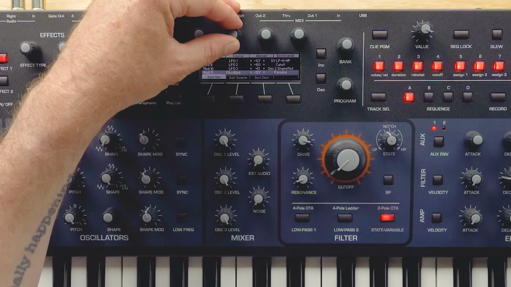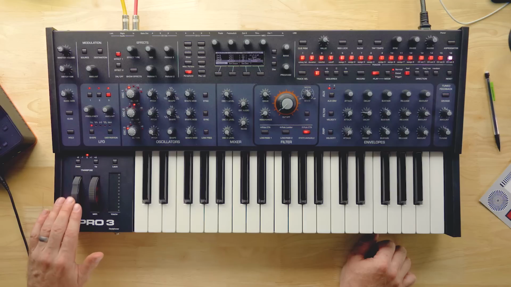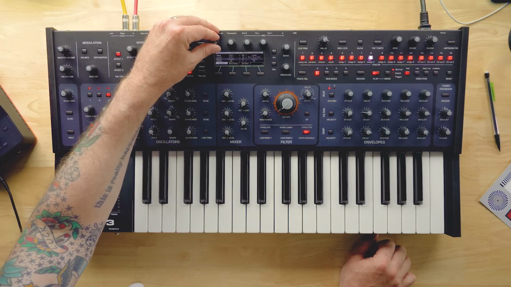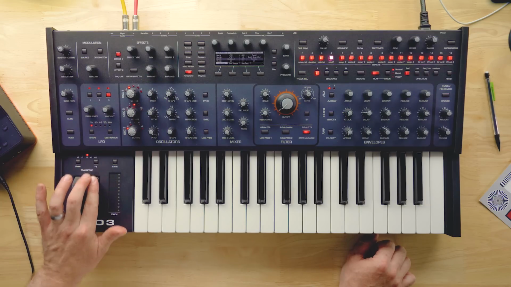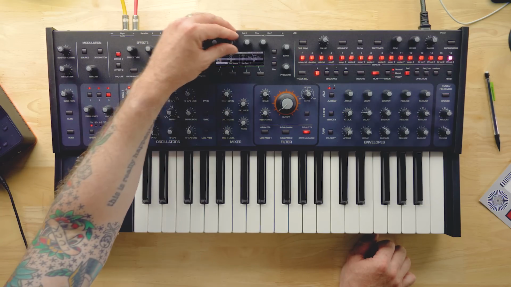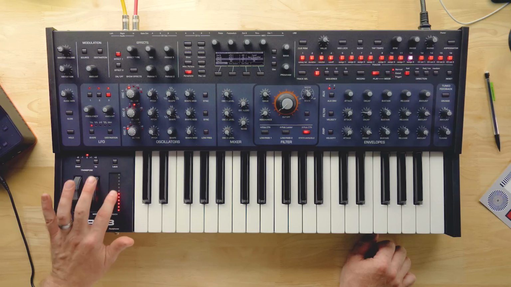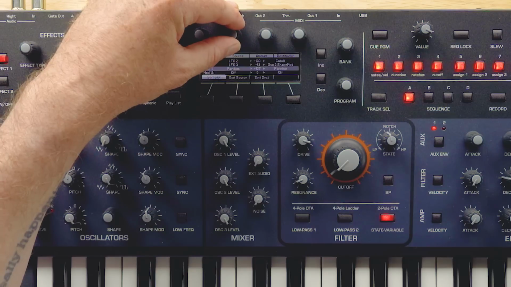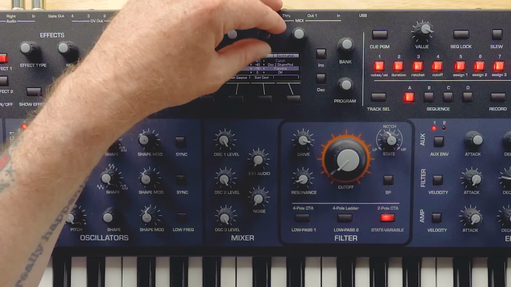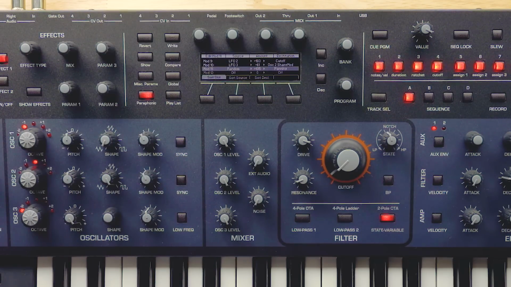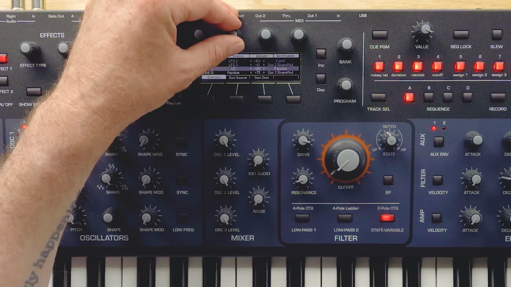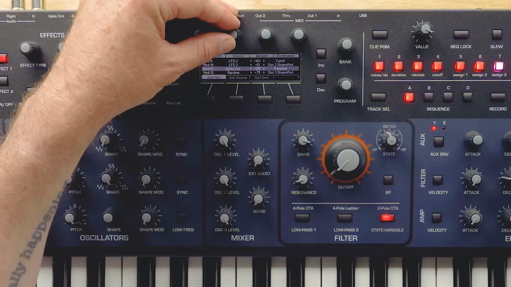So there's aux envelope 2. Pitch bend. Mod wheel. KK slider. Random, which is real good for something like this maybe. DC offset. Like, what? Why is that an option? But I love it. Audio out.